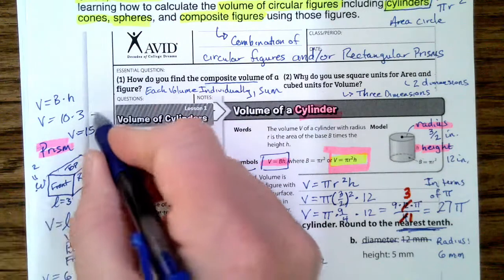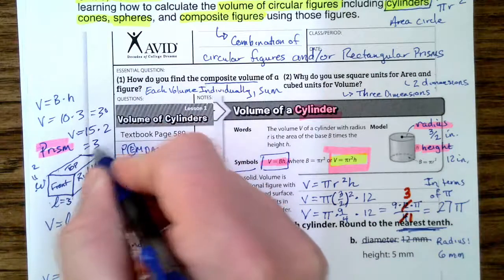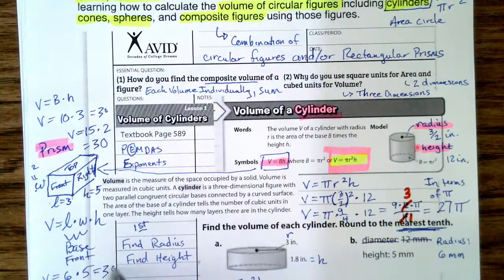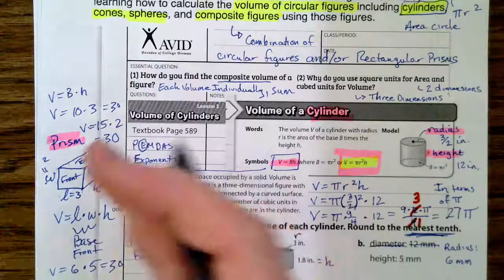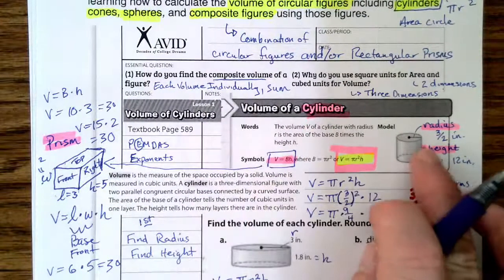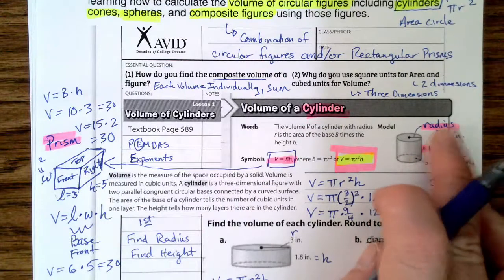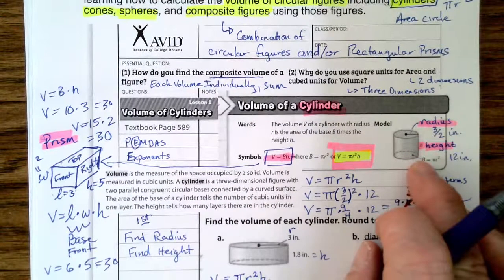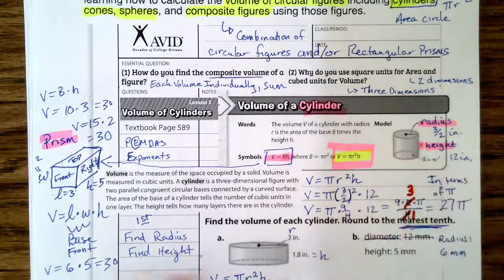But they all equal 30, notice that. So in the prism, you have a lot of flexibility. Not so much in the cylinder. In the cylinder, you have to find the circular bases for the radius, and then the height is determined that way. So be careful what you're calling the height when you get to the composite figures.